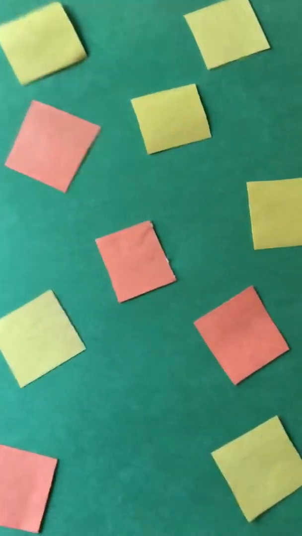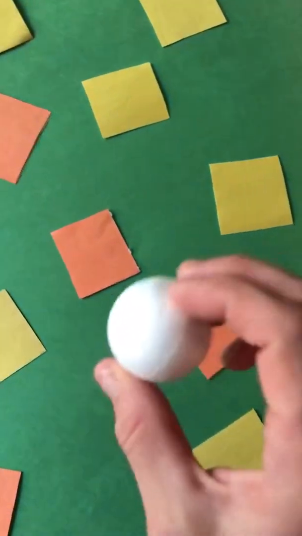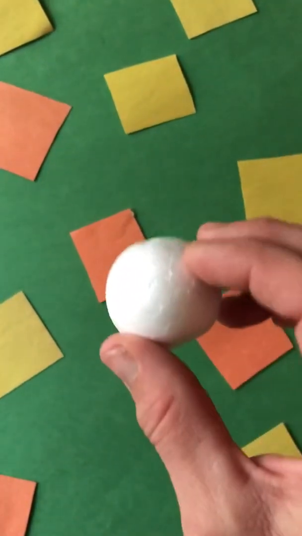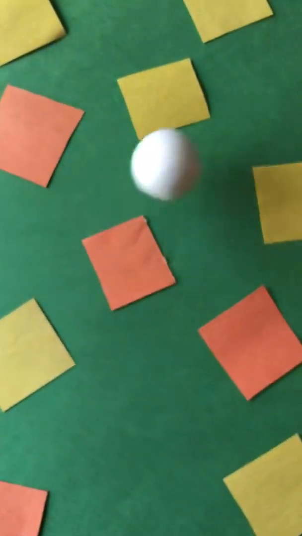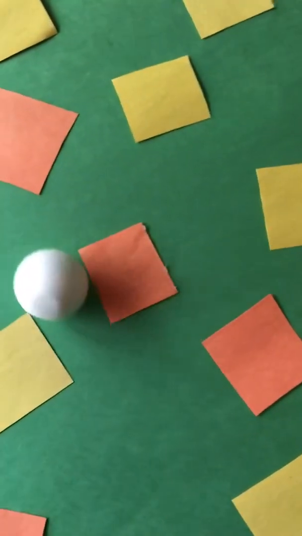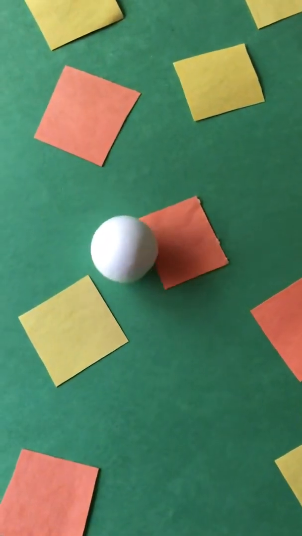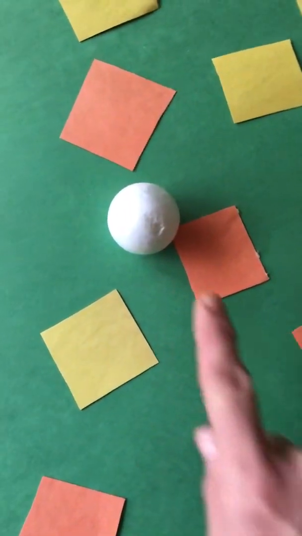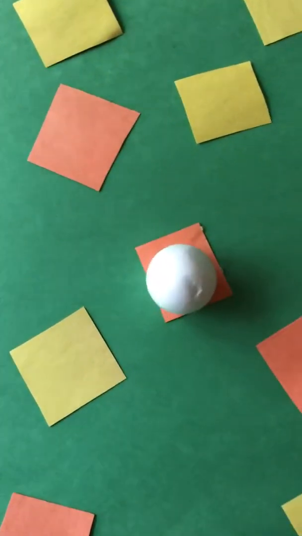Now I'm going to roll the ball. First, I'm going to bounce the ball. Who thinks it's going to bounce or roll right away? Let's see what happens. It bounced a little bit, right? So it bounced and it rolled, and it stopped almost on that one.